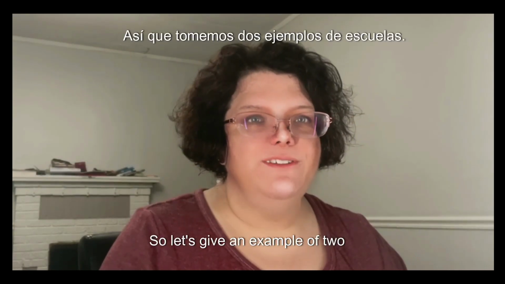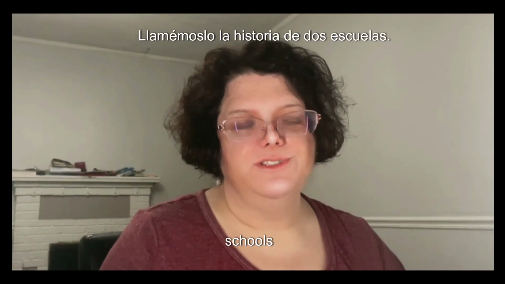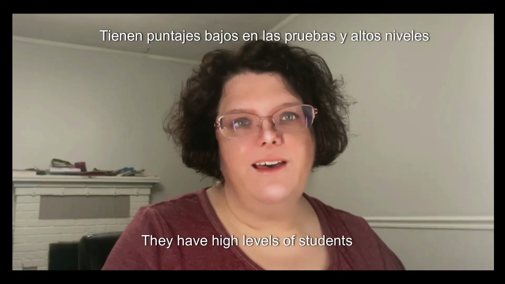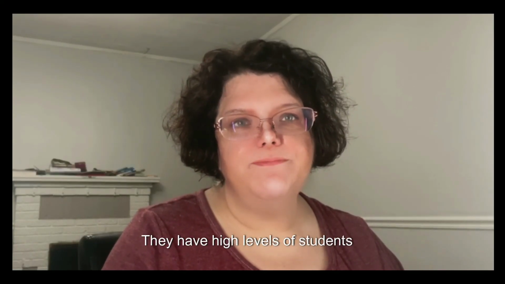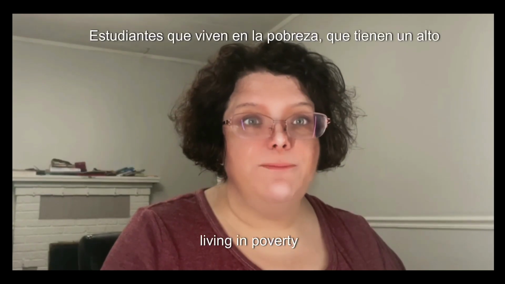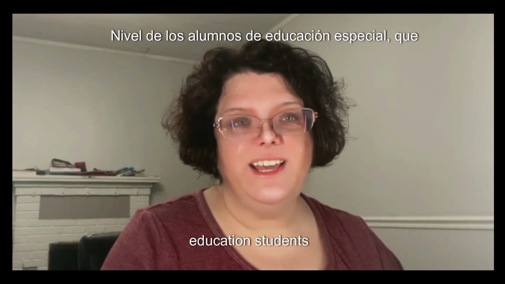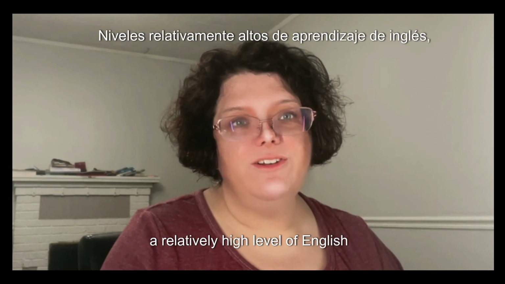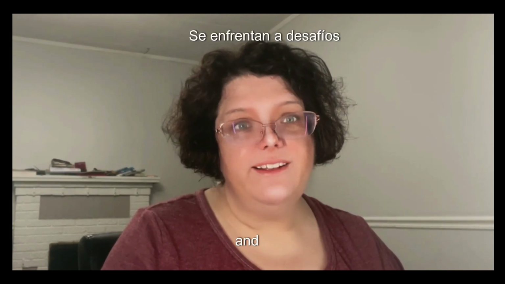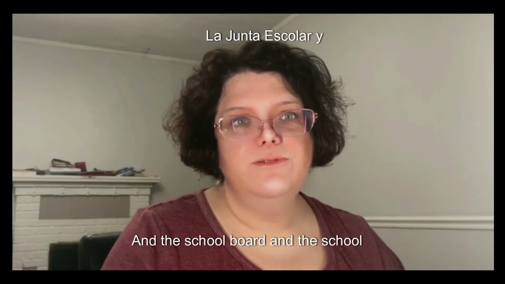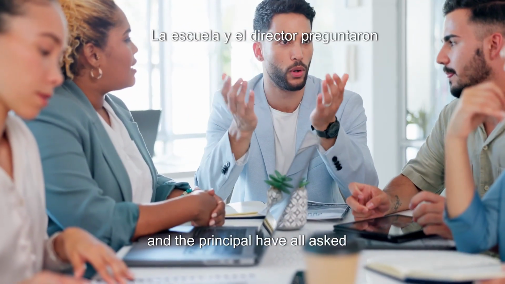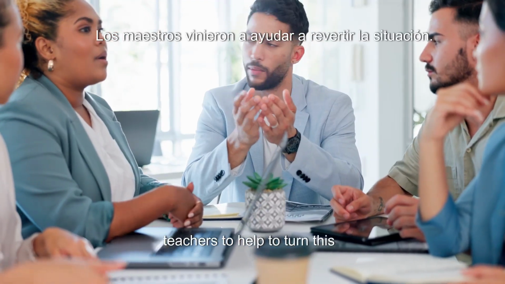So let's give an example of two schools. Let's call this a tale of two schools. They both are in trouble. They have low test scores. They have high levels of students living in poverty. They have high levels of special education students. They have relatively high levels of diversity, a relatively high level of English learners, and they're facing challenges. And the school board and the school and the principal have all asked teachers to help to turn this around.